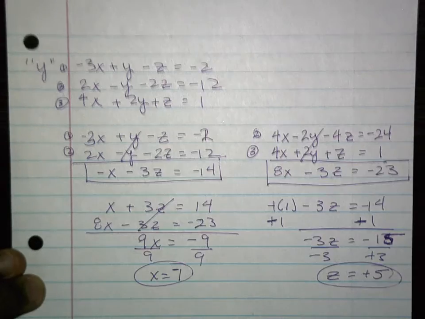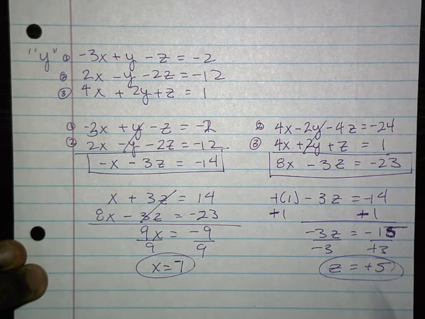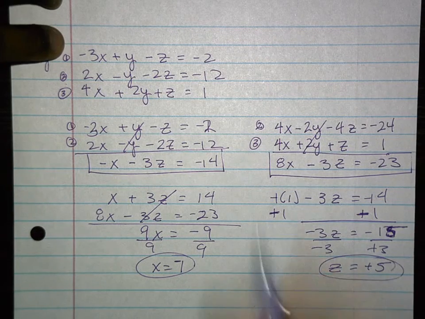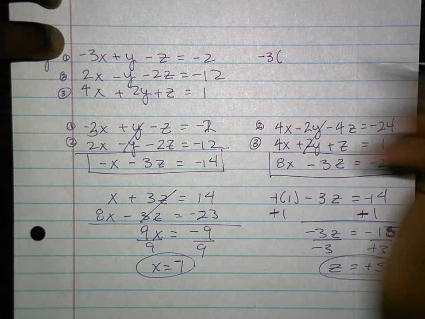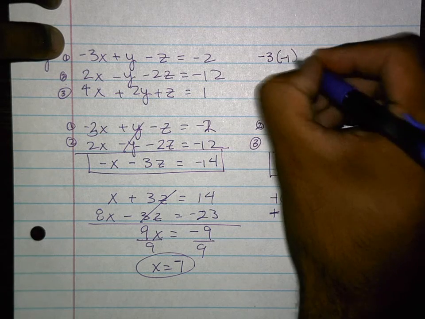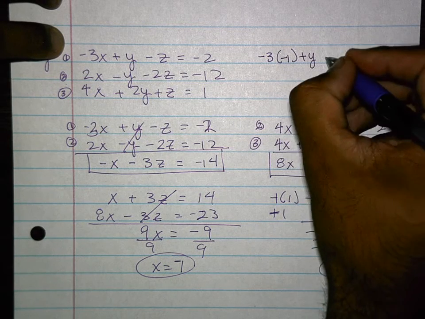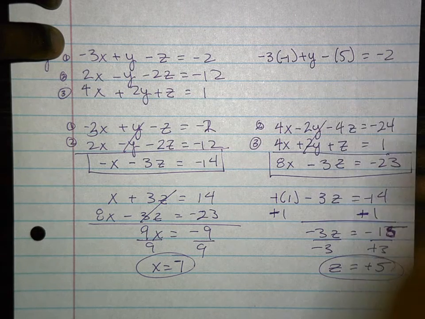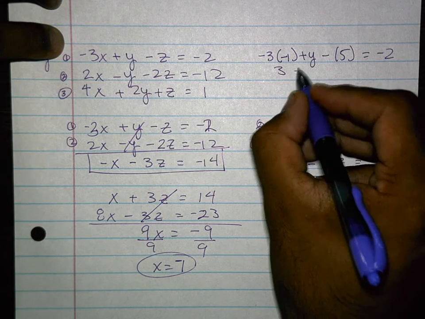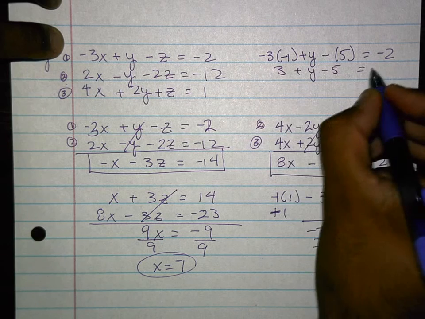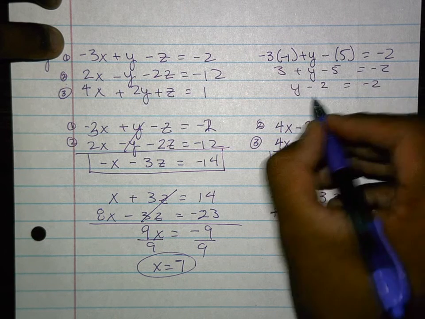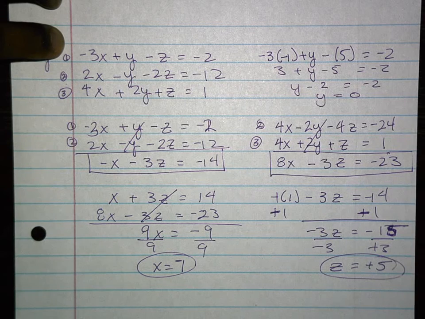Go back to the original equations up top here and pick one out. And I need to get y. So I'm going to go with equation 1. I'm going to say negative 3 times negative 1 plus y minus positive 5 equals negative 2. I'm going to get 3 plus y minus 5 equals negative 2. Y minus 2 equals negative 2. And then y equals 0 when I add 2 to both sides.